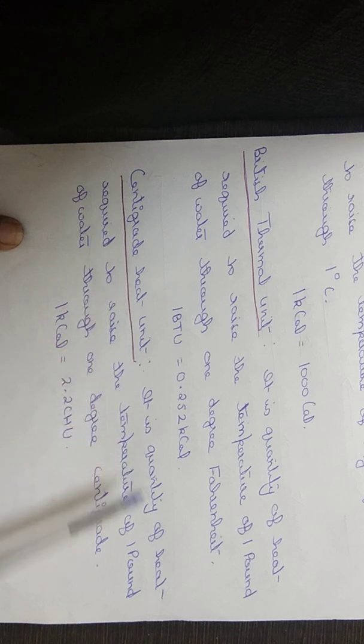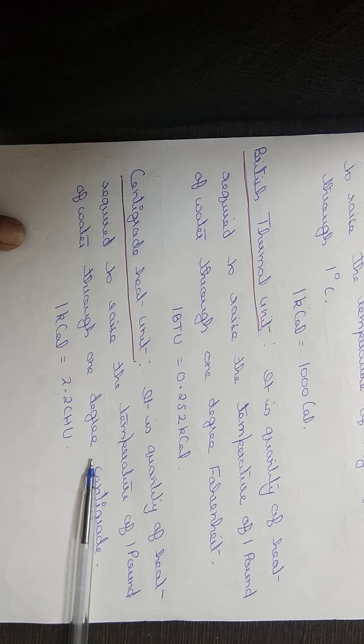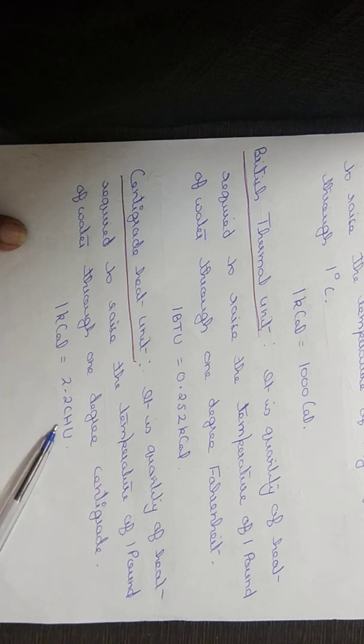And the last unit is the centigrade heat unit. It is the quantity of heat required to raise the temperature of 1 pound of water through 1 degree centigrade. So here the weight of water is the same, 1 pound, but here the temperature is given in degree Fahrenheit and here the temperature is given in degree centigrade. 1 kilocalorie is equal to 2.2 CHU.